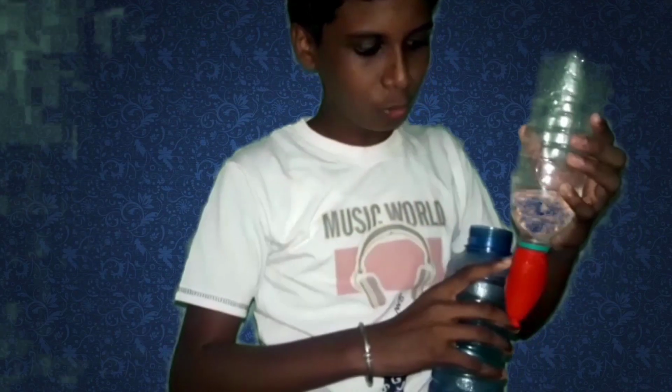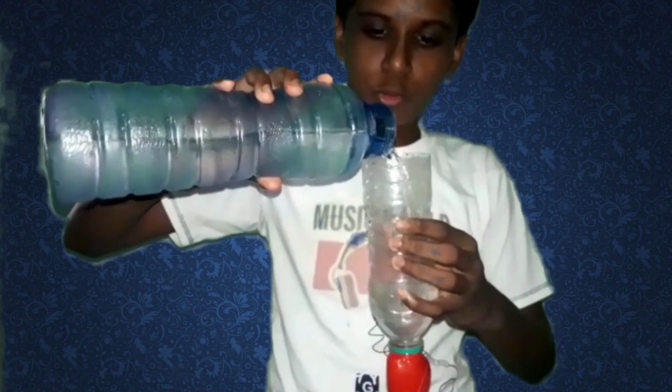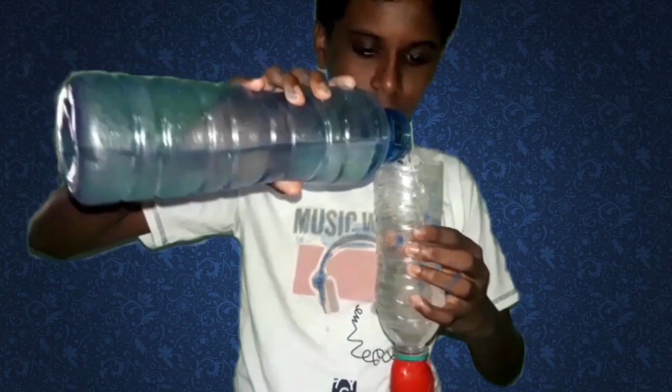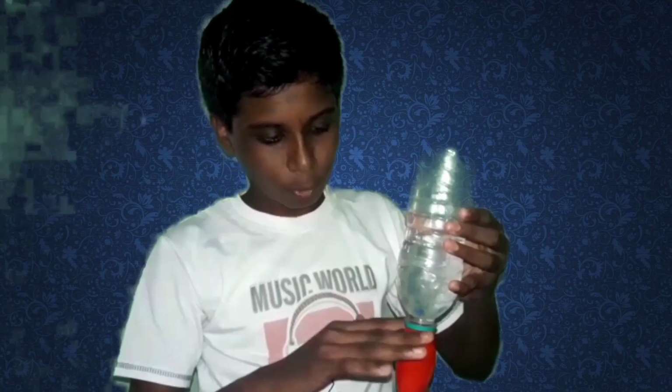We can see that the balloon bulges and the water level increases in the bottle. Now pour some more water in the bottle. The balloon bulges more and the water level also increases in the bottle. This is because of the pressure created by the water at the bottom of the bottle. By this we can conclude that water and other liquids create pressure at the bottom of containers.